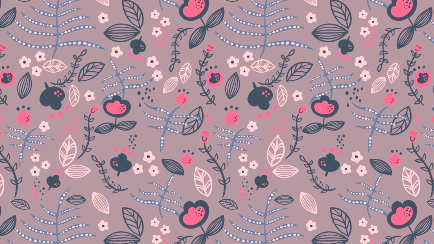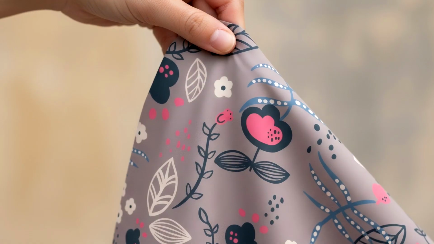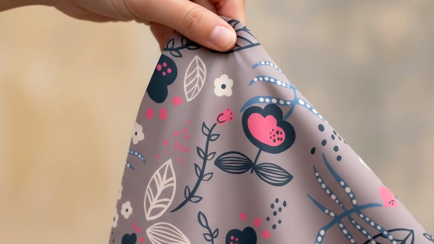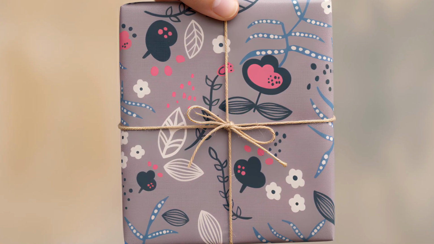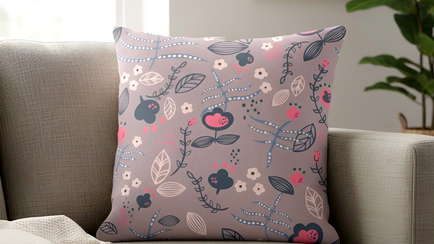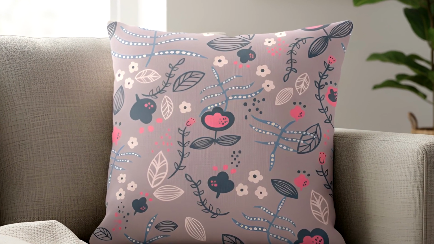Want to learn the easiest way to create gorgeous, seamless floral patterns in Illustrator? In this video, I show you how I make them step by step using my favorite tool, the Blob Brush.